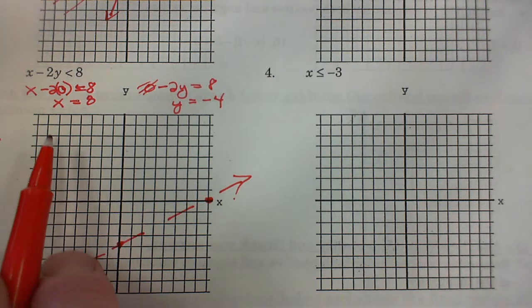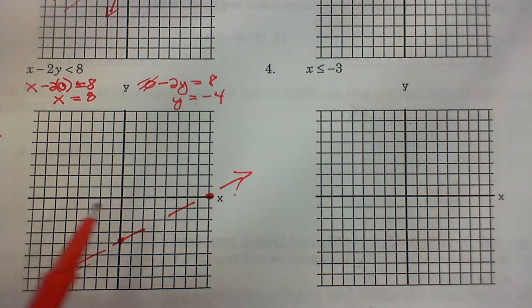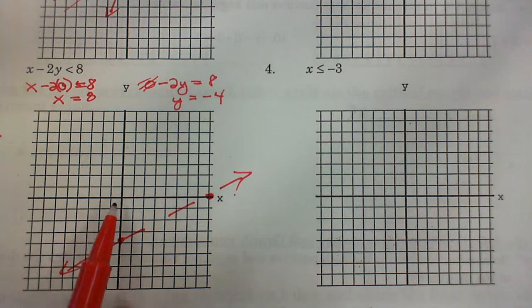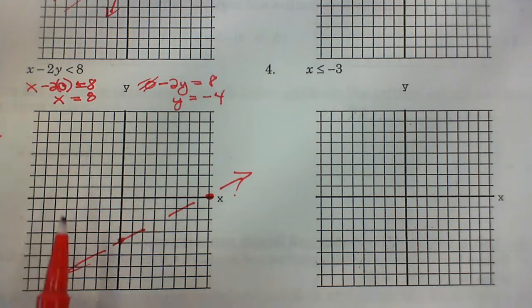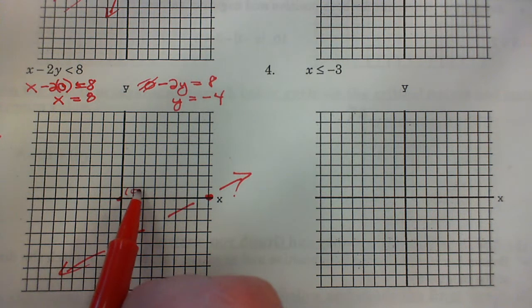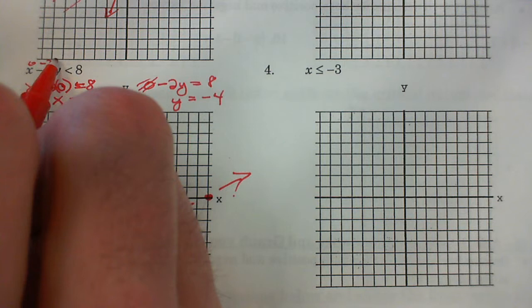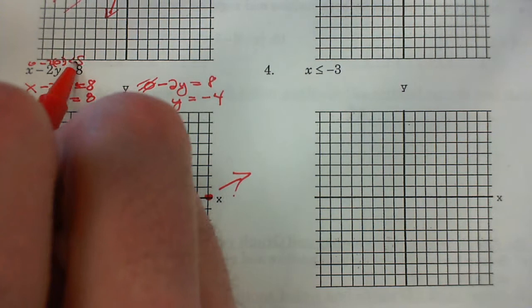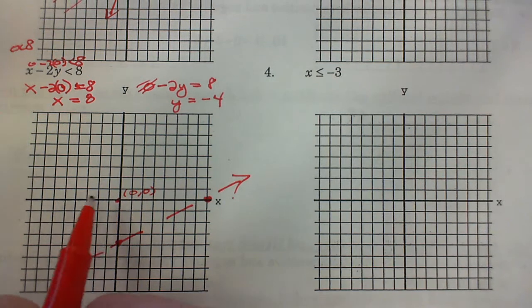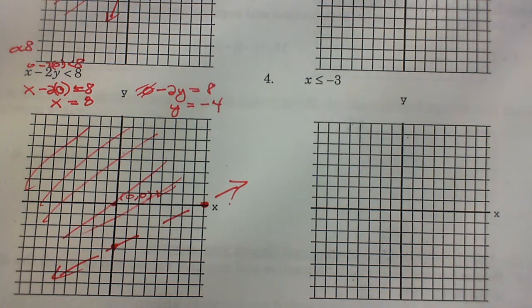And again, here we could say, since this is in standard form, you can really just go by the direction of the arrow on standard form. So we know we're going to be shading on the left-hand side because the arrow is pointing to the left. Or, again, we can use the test point here, 0, 0, and see if that works. So if you plug that in here, 0 minus 2 times 0 less than 8, you get 0 is less than 8, which is true. So this point works, which makes this have to be the shaded side.